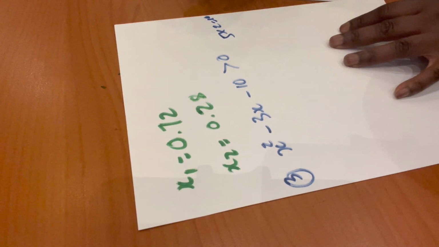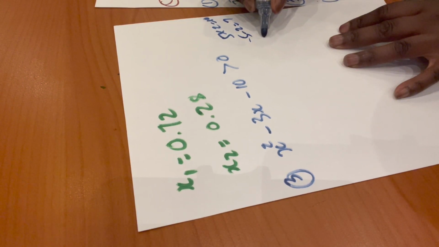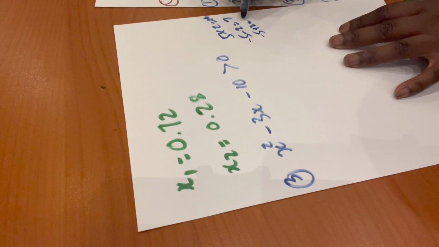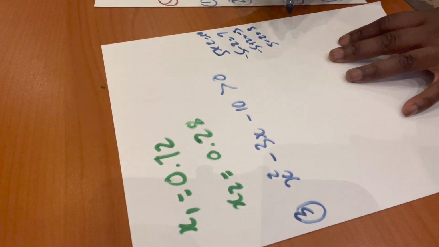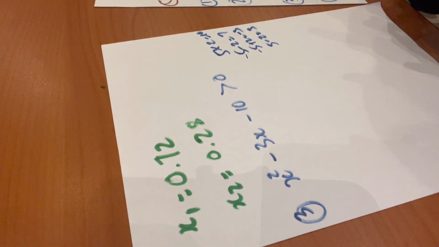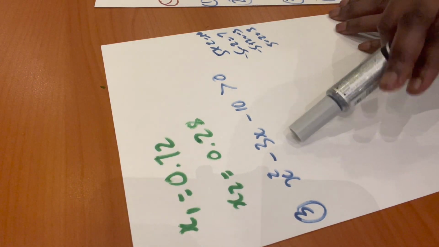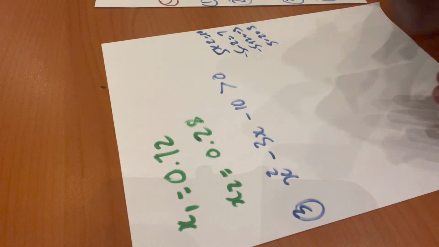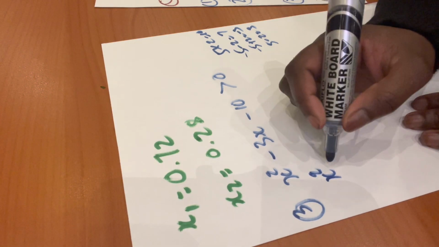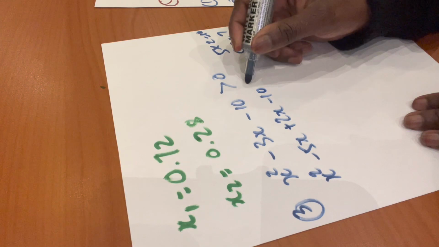Minus 5 minus 2 is minus 7, minus 5 plus 2 is minus 3, 5 minus 2 is 3. Looking at all this, I realize that the combination that will work for this equation is minus 5 plus 2, equal to minus 3. So I just have to put it here: x squared minus 5x plus 2x minus 10 greater than 0.